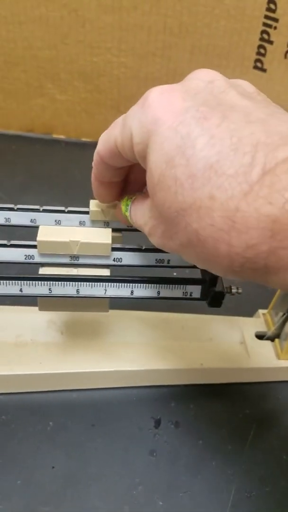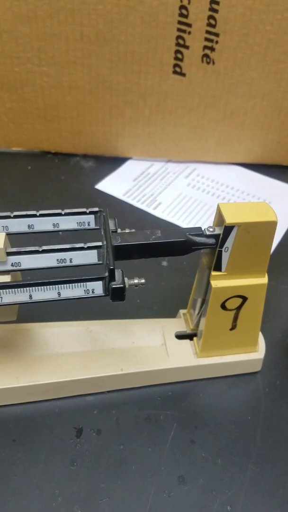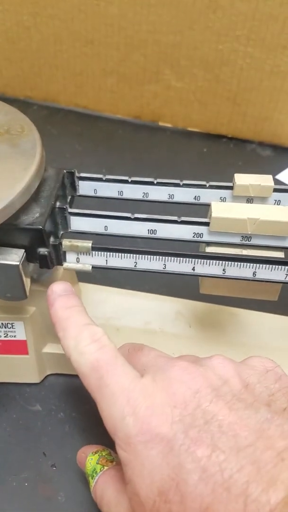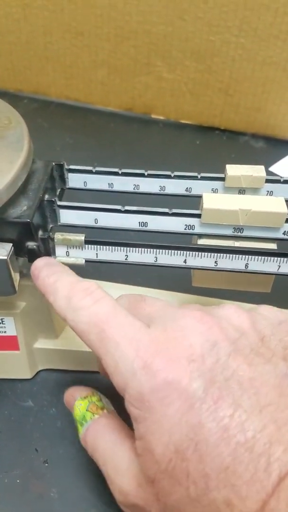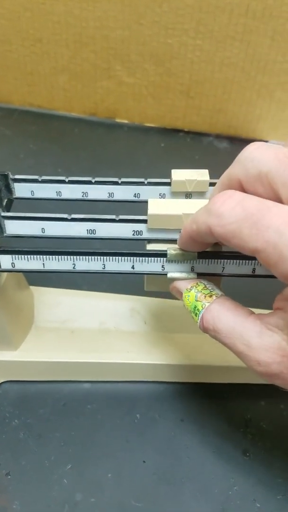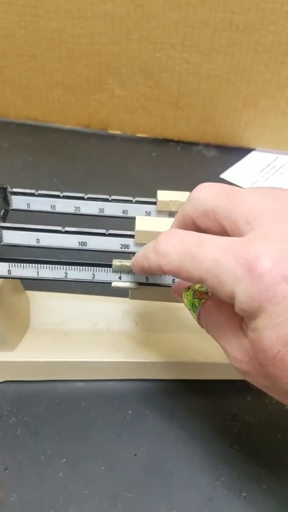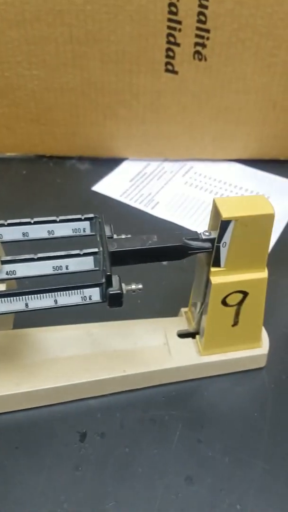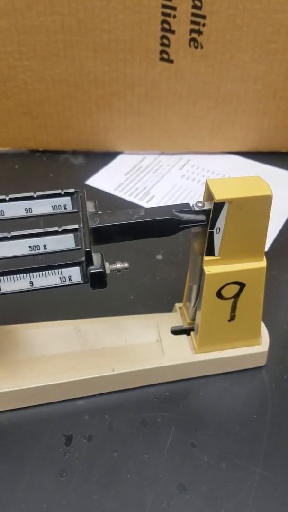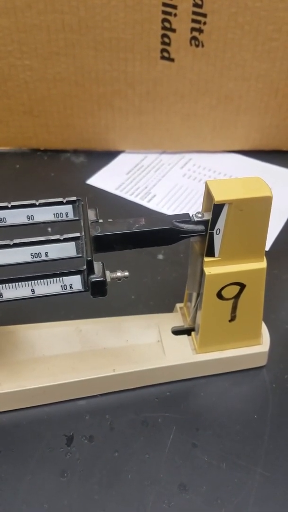370 is too much. So we know it's between 360 and 370. Now I'm going to move this bar right here. Let's go 365. It's a little too much. So I'm going to push this back. Let's say 363. Now we're getting close to where it's going to balance.